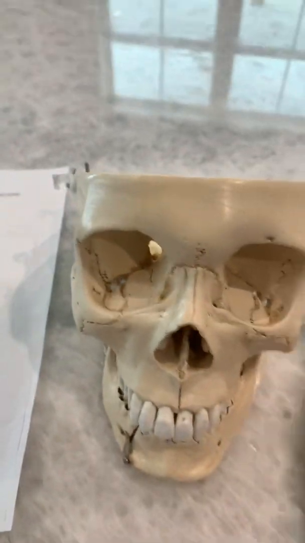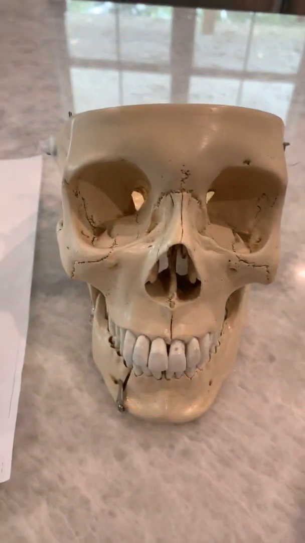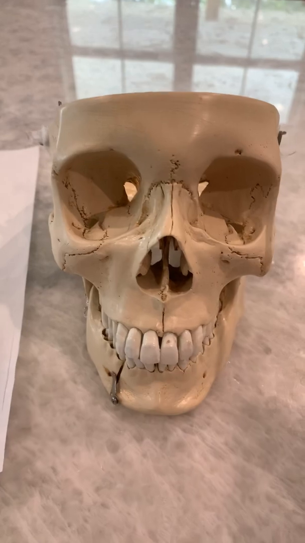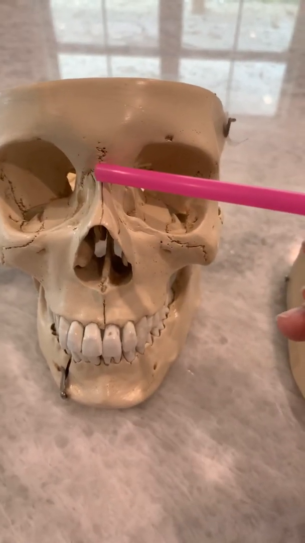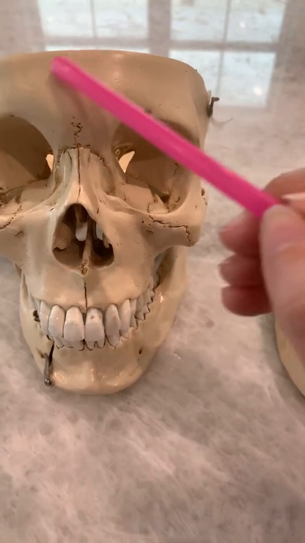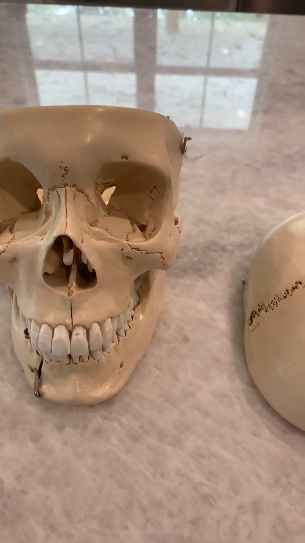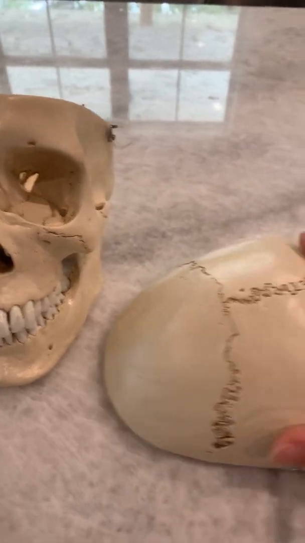All right, so we're gonna go through one by one. Nasion, we got that, top of the nose here. Glabella, right here. You guys have that. The four angles are part of the parietal bone.